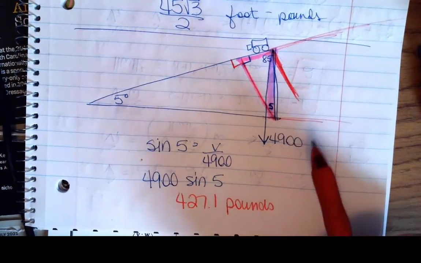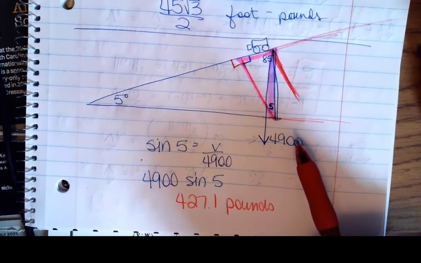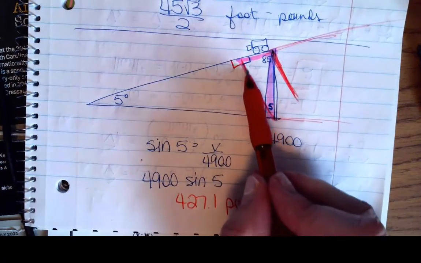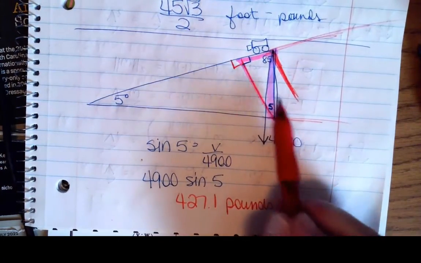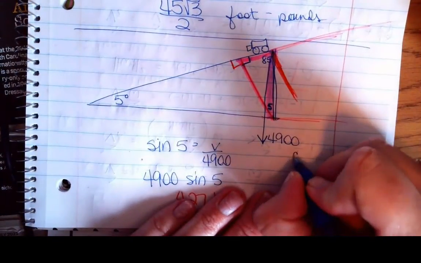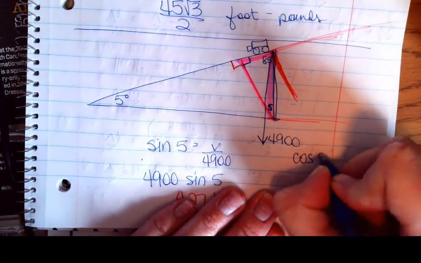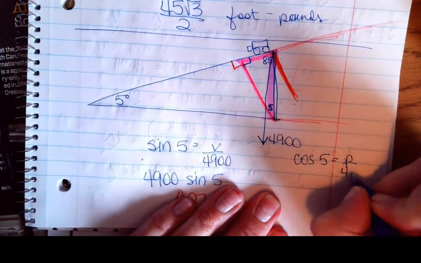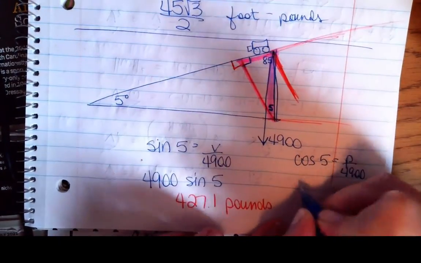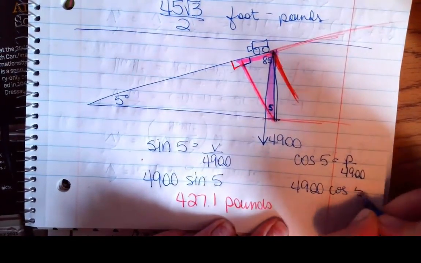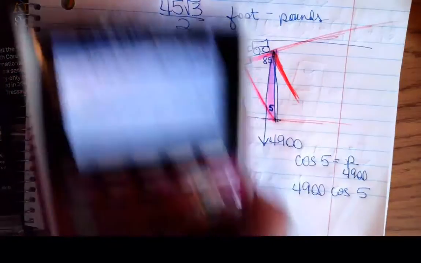So I just found this side of the triangle. And now I want to find the magnitude of the force perpendicular to the hill. You'll notice that this is perpendicular to the hill, so I just need to do cosine of that angle. The cosine of 5 is going to be perpendicular to the hill over my 4,900. So 4,900 times the cosine of 5 is going to be that perpendicular force.